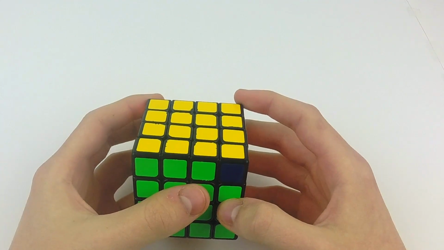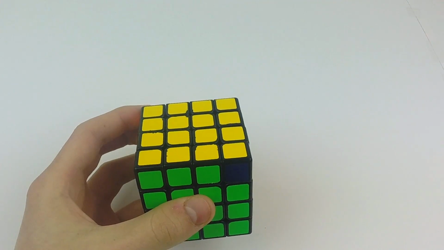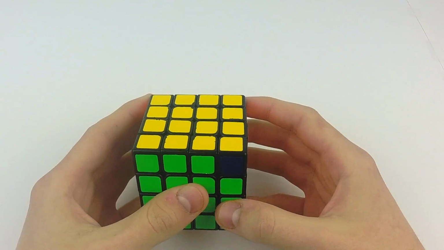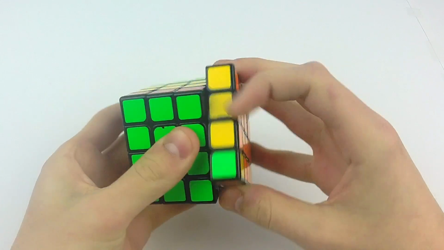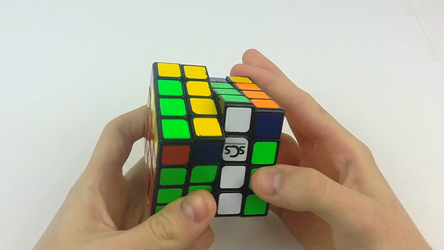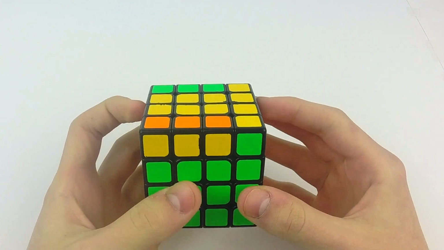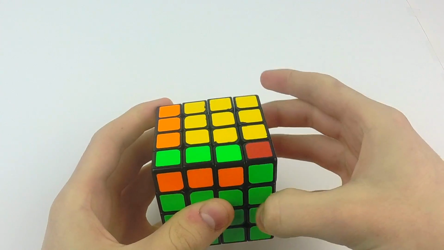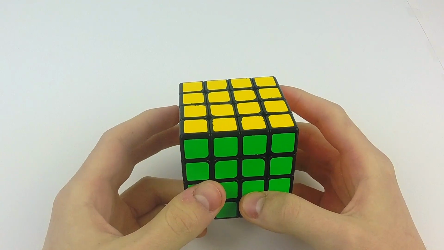The Y-perm is made up of two OLLs, and so using that we can solve this in a really neat way. So first we do the first part of the Y-perm, then U prime, and then PLL parity, then U prime, and then the second part of the Y-perm, and that will solve that case.